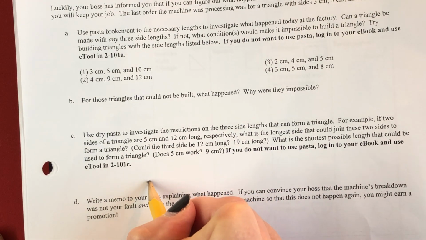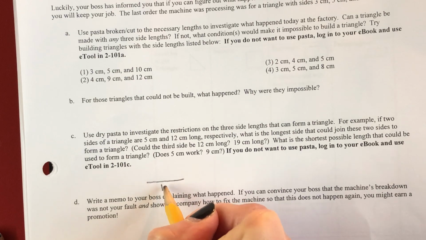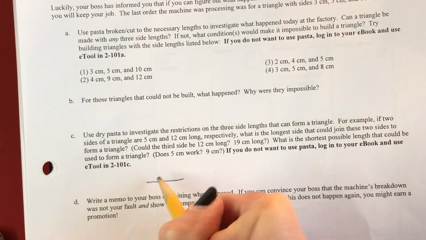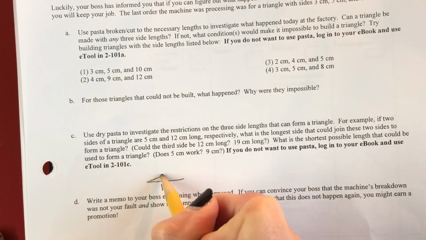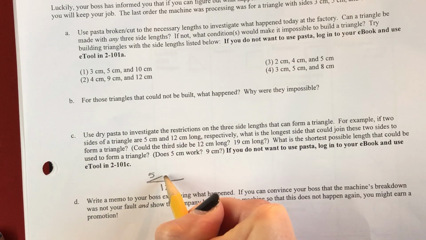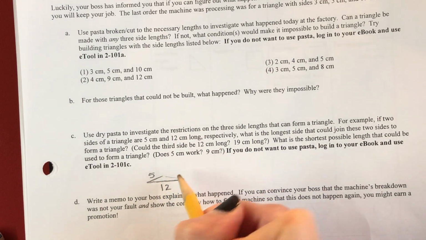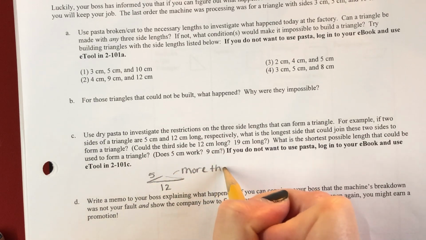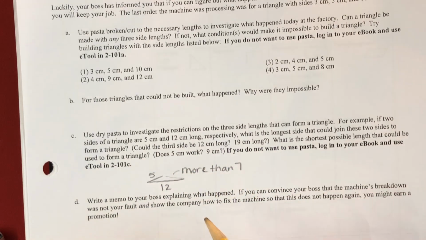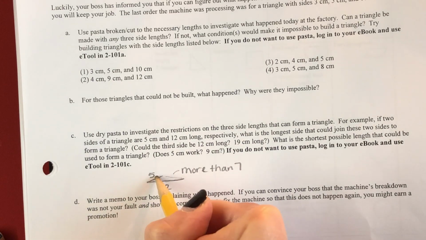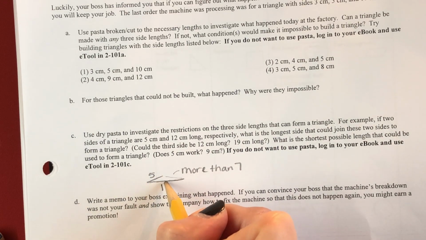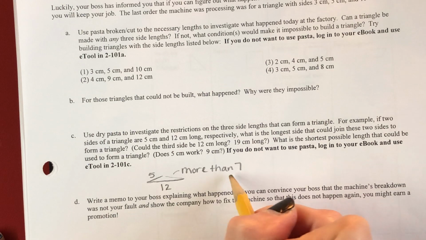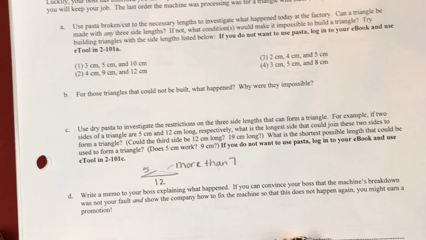So I'm gonna do one sketch where I assume that 12 is the longest side. So if we have a length of 5, in order to connect, this other side must be more than 7. If it is exactly 7, these 2 sides will connect together and collapse and make a straight line. So it has to be more than 7.